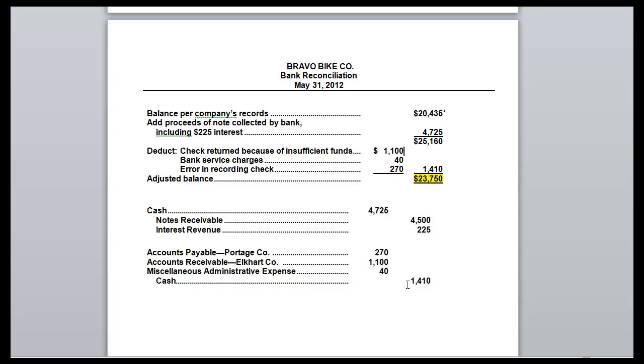Total of all those is $1,410. And if we took this beginning amount, $20,435, that's what's showing in our ledger as of that specific date. And once we make these two journal entries, we're going to end up updating our records, and we're going to have the correct amount, $23,750. And that is the amount that should show up in our financial statements.